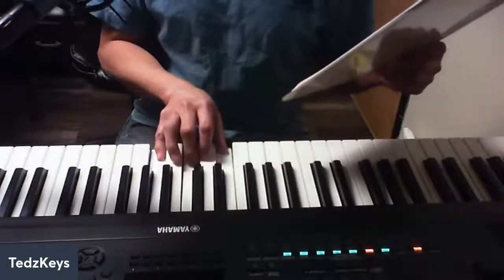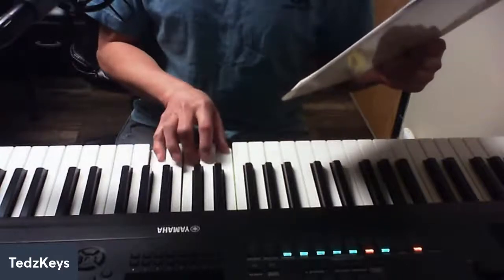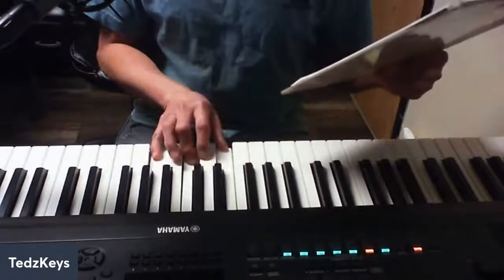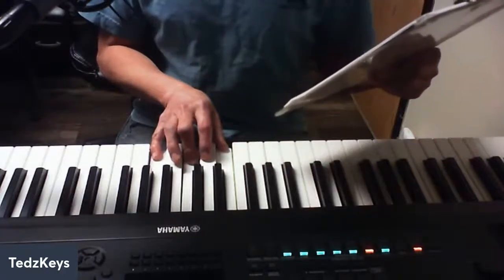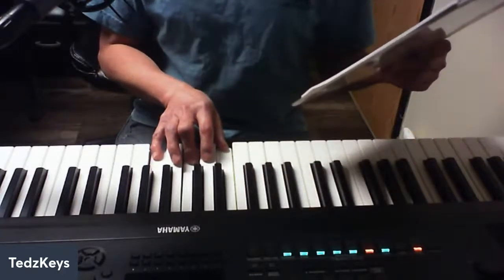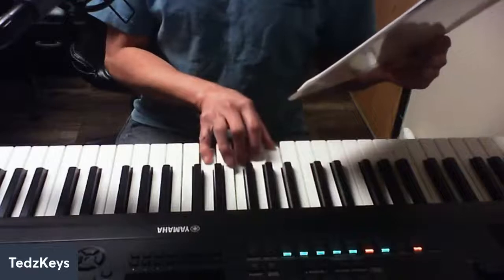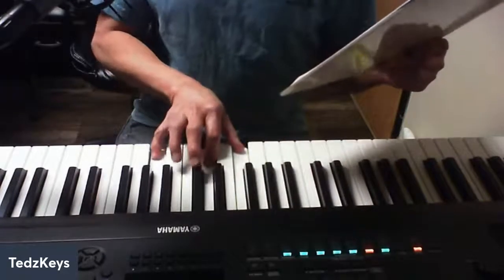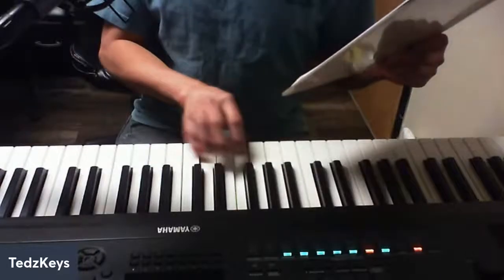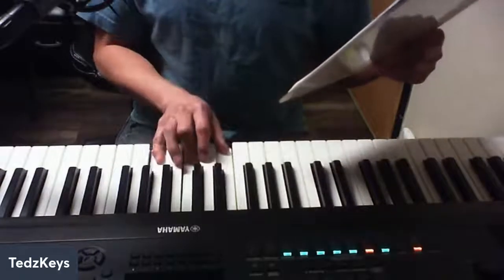Then if you're going to play the fifth chord, which is G, put the first note at the top.